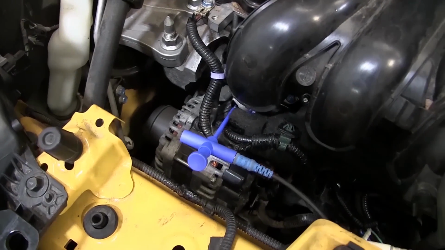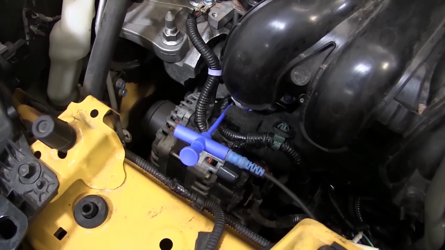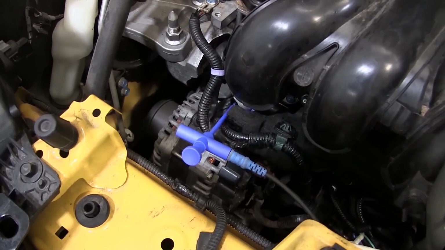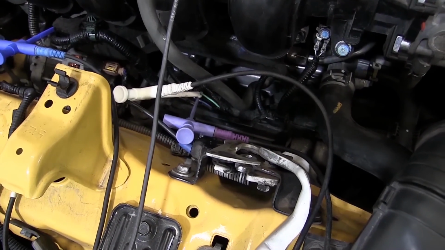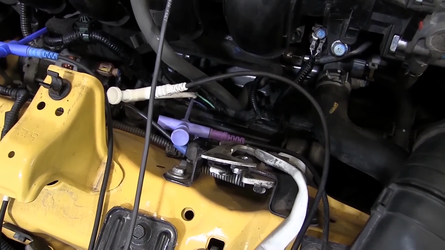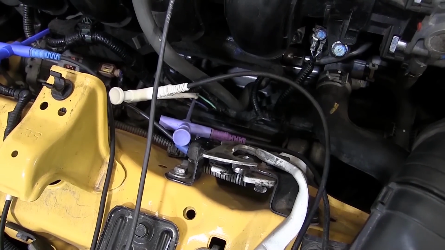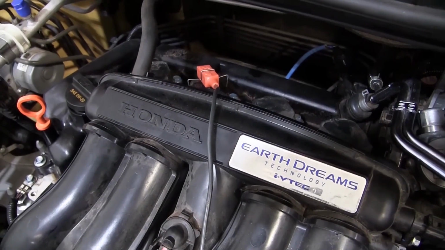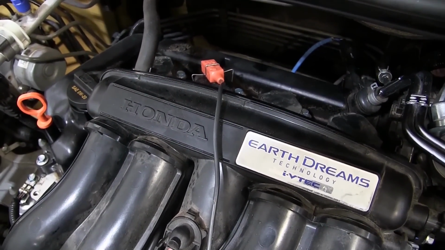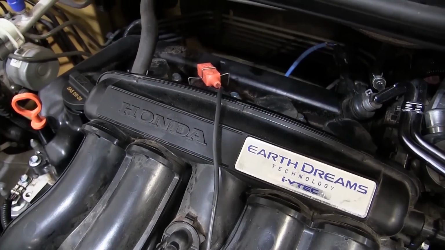I've got channel 4 connected to the high pressure fuel sensor for the rail pressure. I've got channel 5 white and channel 6 purple connected to the number 2 fuel injector. And I've got channel 7 orange connected to the number 2 ignition coil. Okay, let's go get some data.